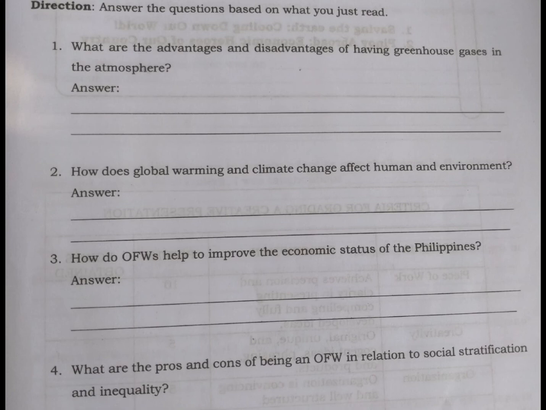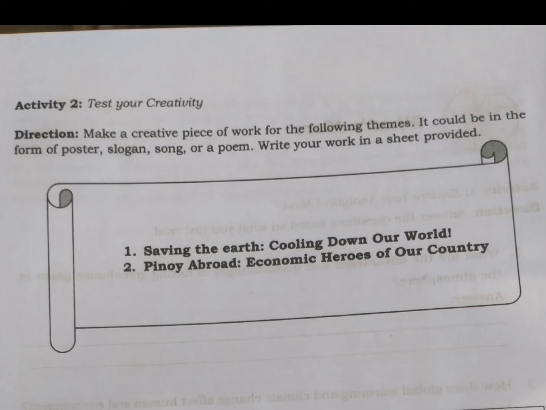The next activity that you're going to do is activity number 2. Activity 2 entitled Test Your Creativity. You're going to make a slogan, a poem, or a song using the themes that I'm going to give. The first theme is saving the earth, cooling down the world. The second theme is Filipino abroad, economic heroes of our country.